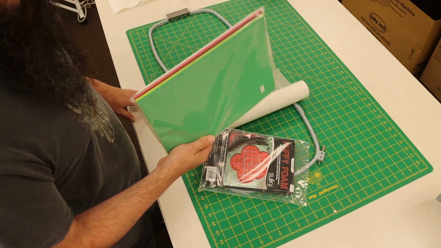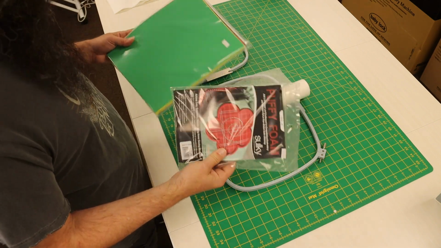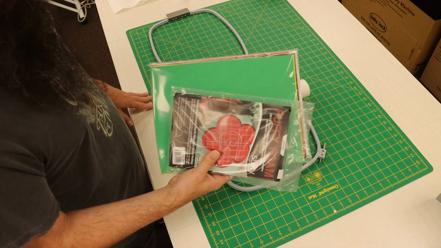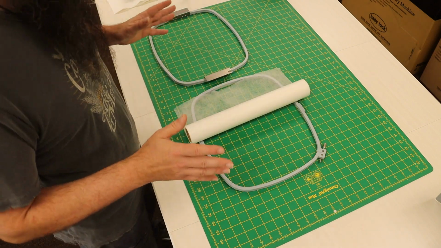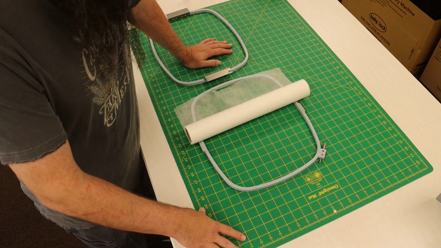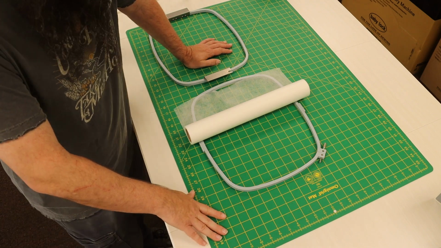And I'm going to use these because I want to do something big, and the puffy foam that I sell only comes in these small pieces. So that's what I'm going to be using. But you need some kind of 3D foam. EVA foam does actually work. I've done projects like this using up to 6mm thick EVA foam.